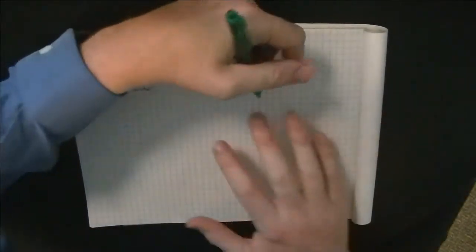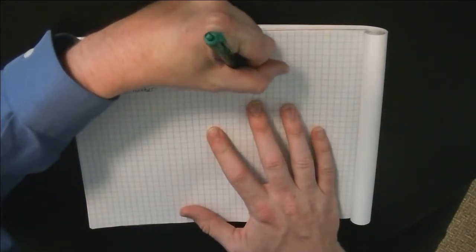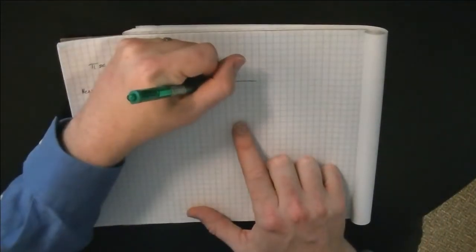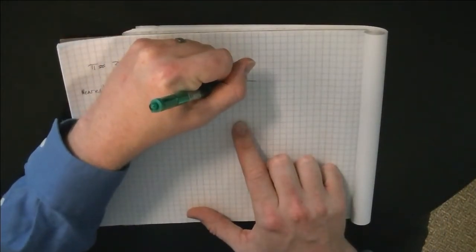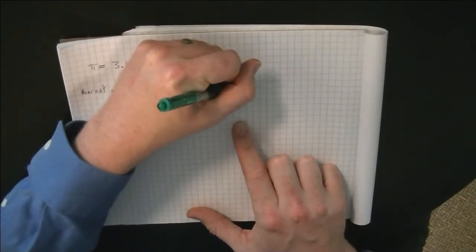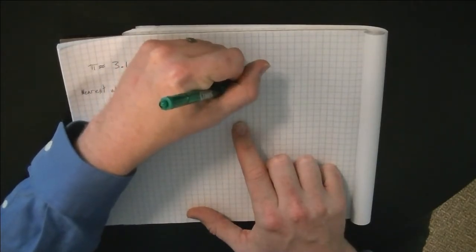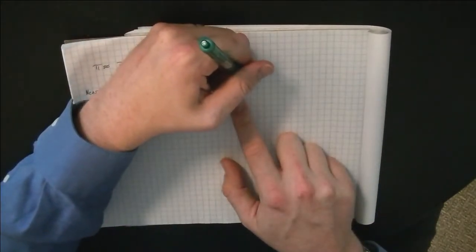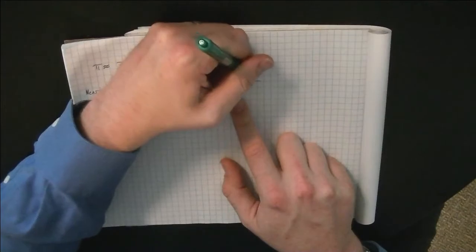So the easiest way of visualizing this is drawing the number line. Okay, and I just want a number line with whole numbers on it. So let's say this is 1, 2, 3, 4. So where does pi fall on this number line? Well, it would be something like right here. This is pi.